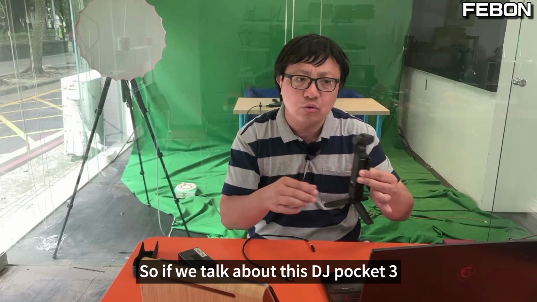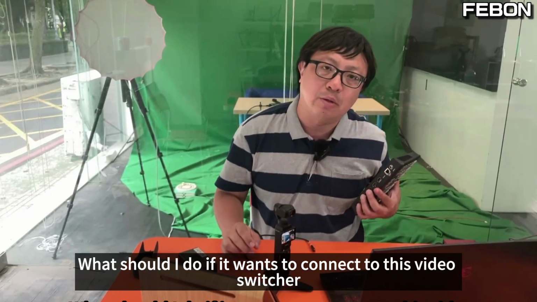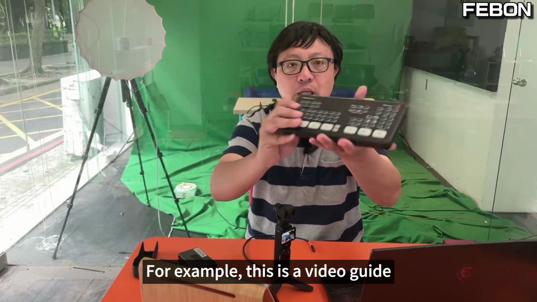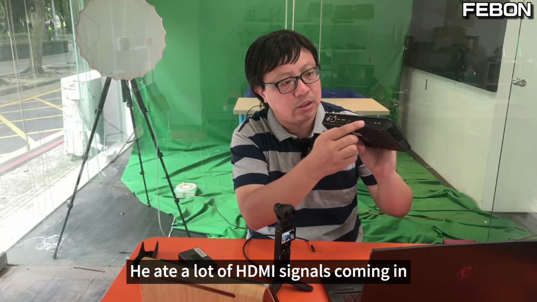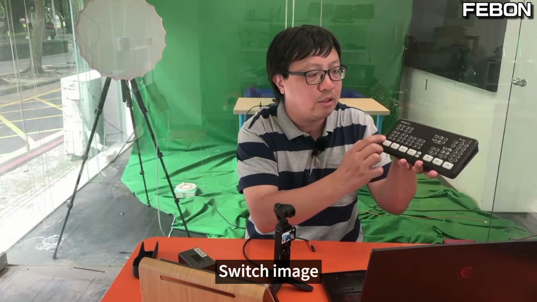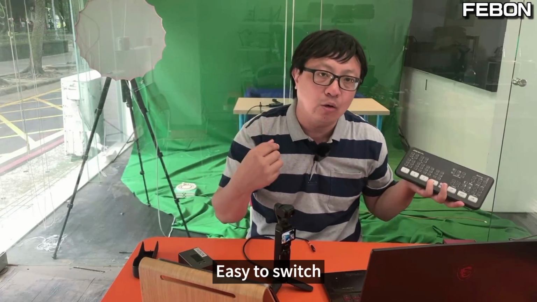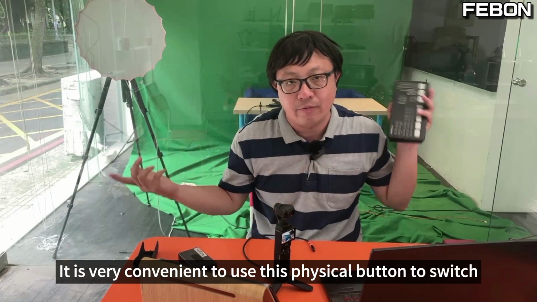So if we talk about this DJI Pocket 3, what should I do if it wants to connect to this video switcher? For example, this is a video guide. He just said that he can do it at the same time. He had a lot of HDMI signals coming in. You can press it with your fingers to switch the image. Easy to switch. No need to switch with OBS. It is very convenient to use this physical button to switch.